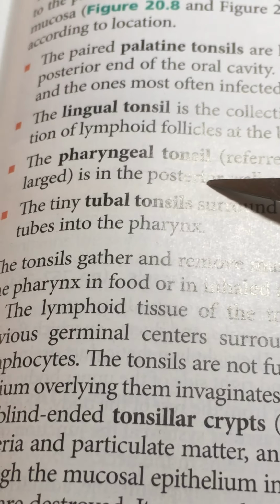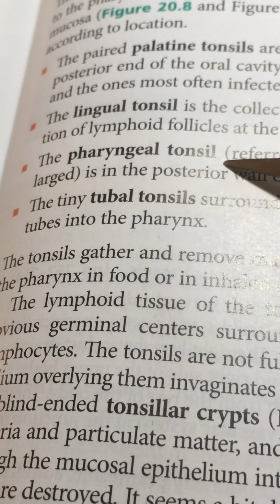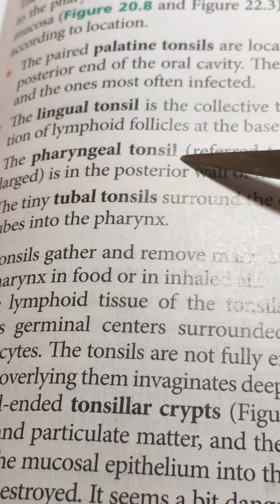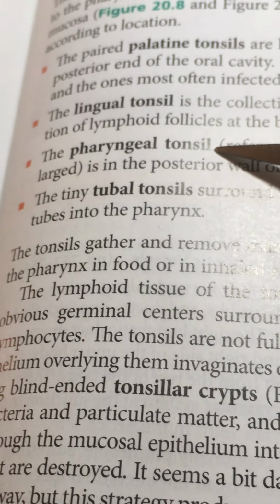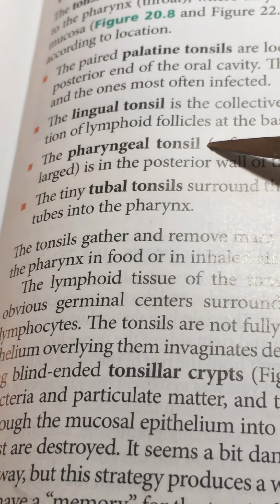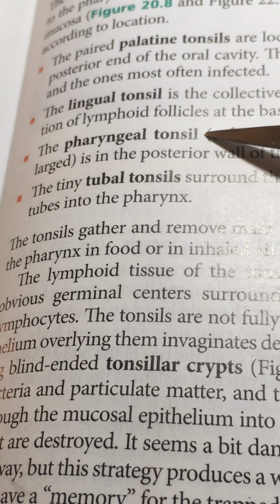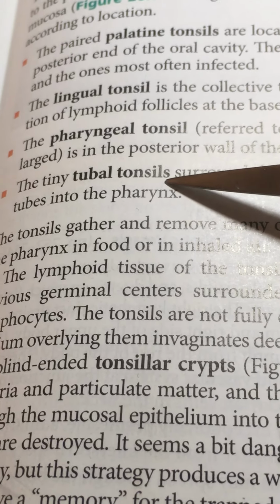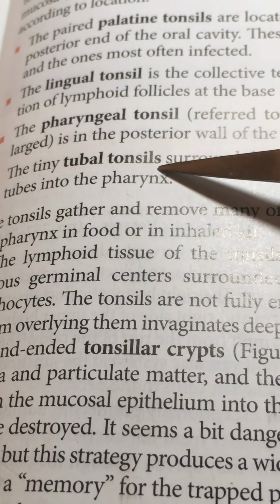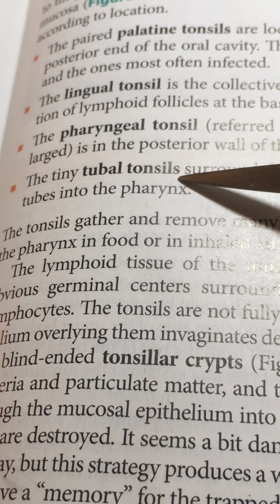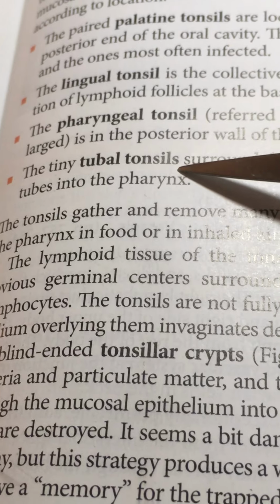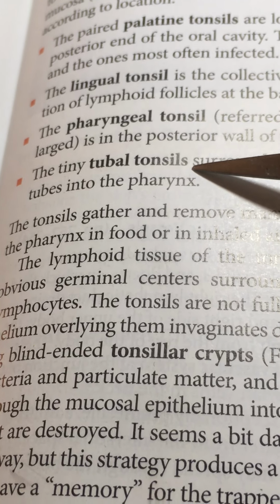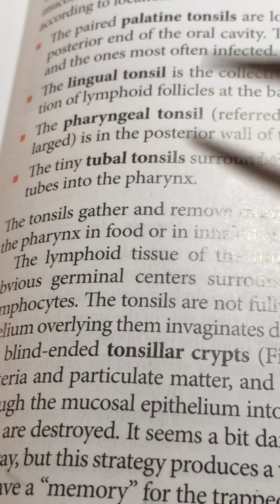We have the pharyngeal tonsil, sometimes referred to as adenoids, made famous by the comedian Lily Tomlin. At any rate, the pharyngeal tonsils are up in the nasal pharynx. And then we have tubal tonsils, which surround the eustachian tube as it emerges at the nasal cavity.